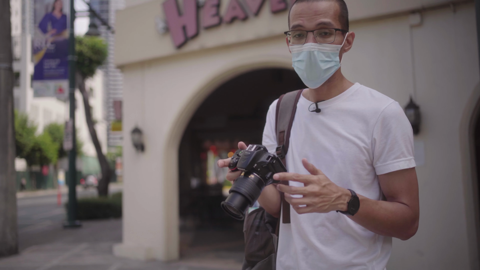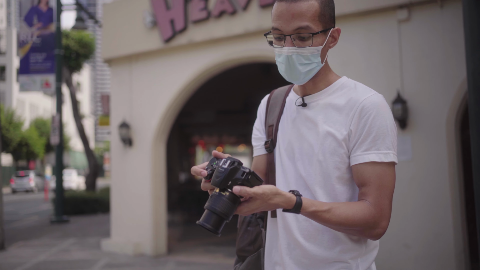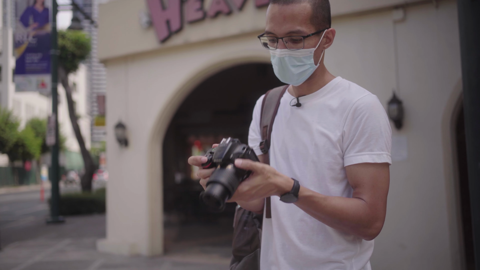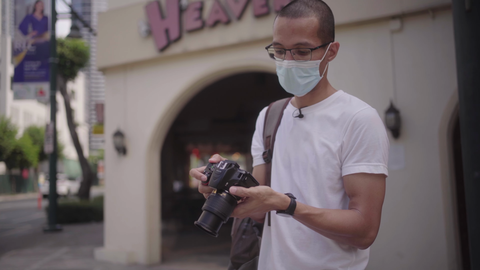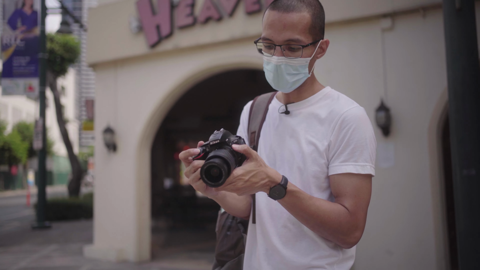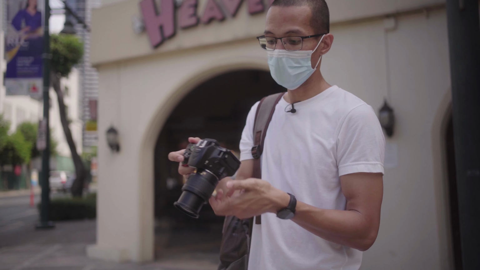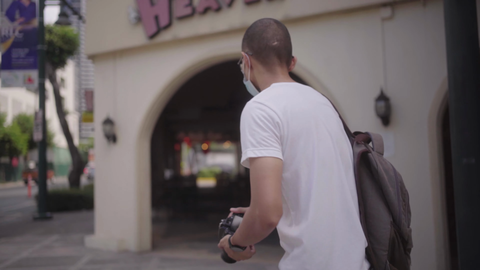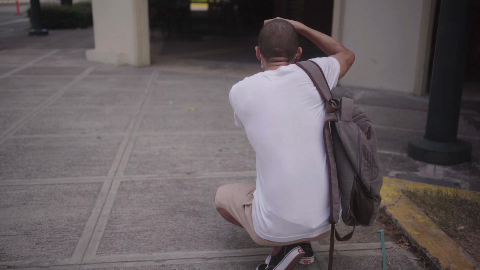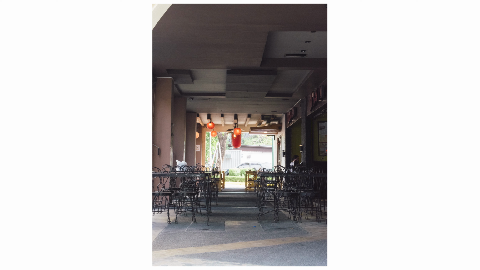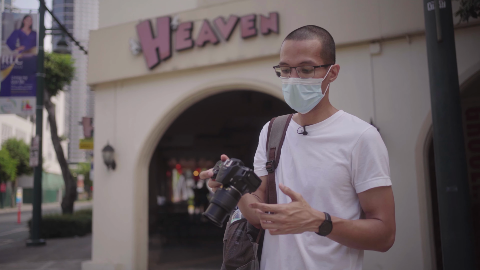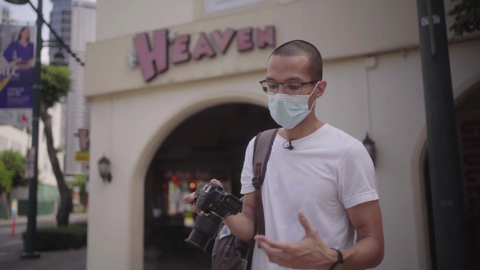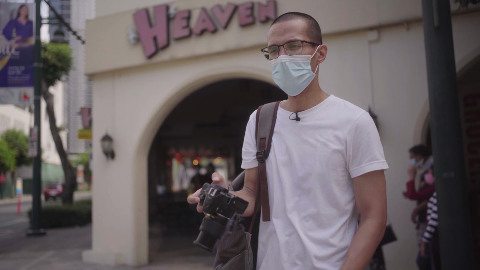Now we can also increase our ISO. So let's make the aperture f16 and change the ISO to 3200. Okay. So with us increasing the ISO to 3200, the camera gave me a faster shutter speed, 1/68 of a second. So that's the second fix. You can increase your ISO.